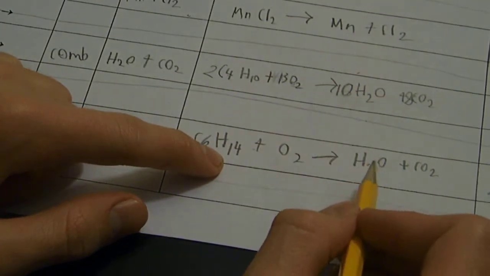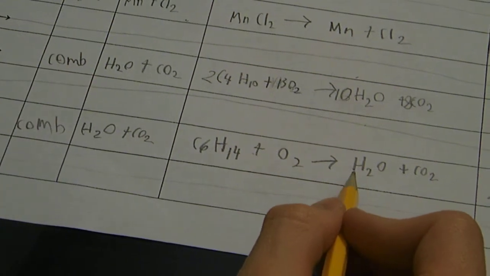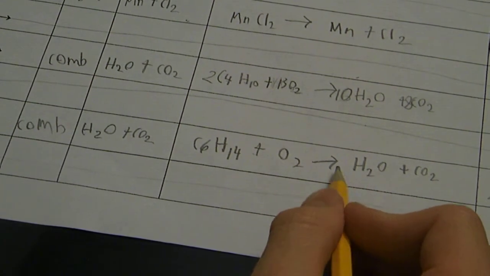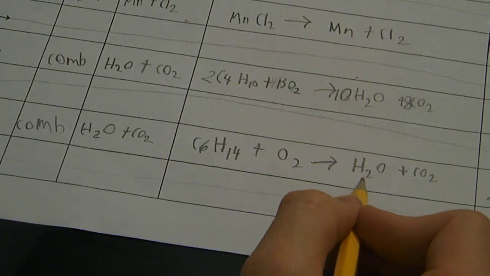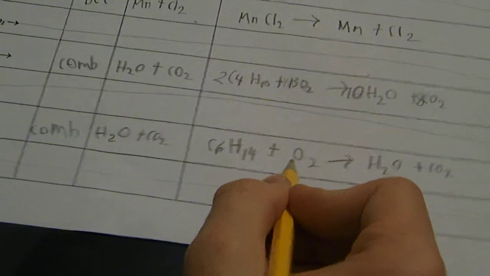So we have 14 H's on this side, so by default we would try to multiply this H2O by 7, so we would have 14 H's on this side, but that'd give us an odd number of O's, and you can't have an odd number of O's on that side.